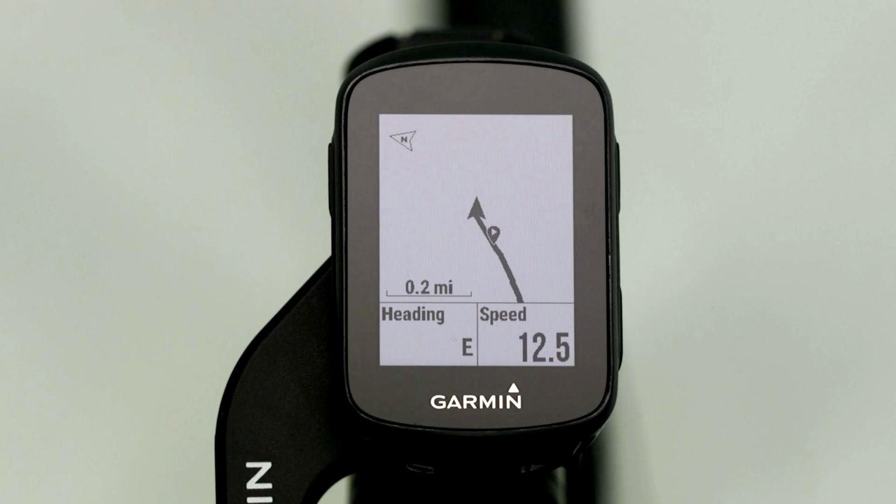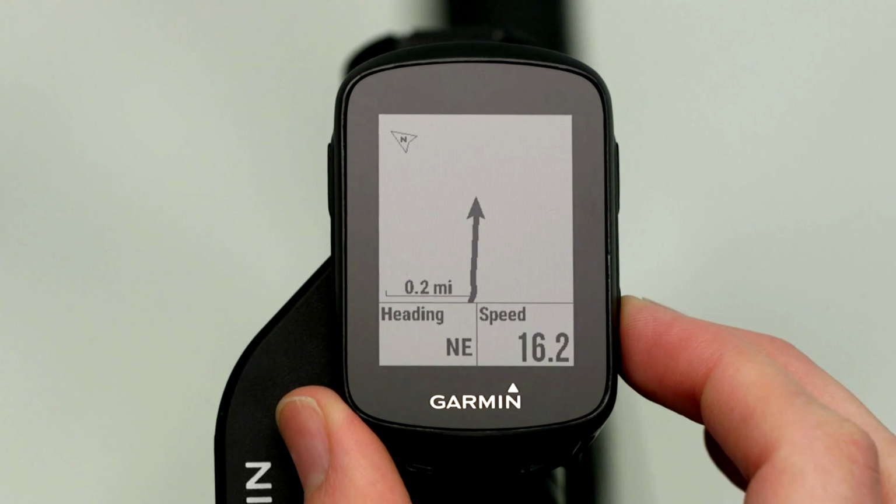Wherever you ride, Edge 130 provides a helpful breadcrumb map. Not only does it show you where to ride next, it also shows you where you've been. Just press the button to scroll down through the page loop while you're riding.